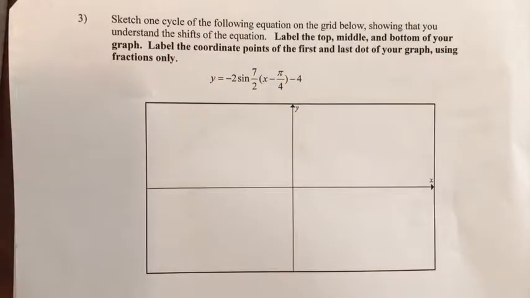Okay, here's your first practice problem, so be ready to pause it and try this one on your own. Ready, go.